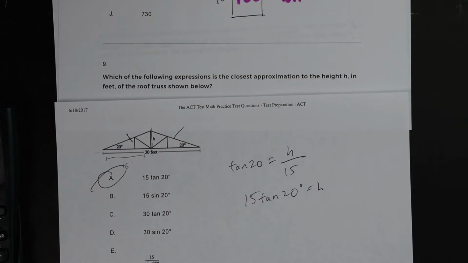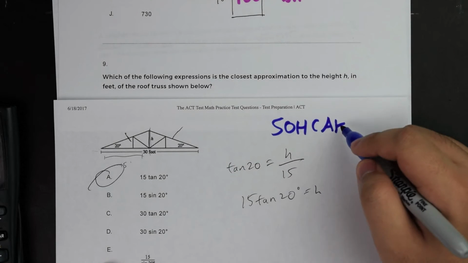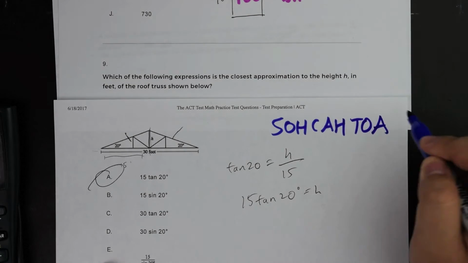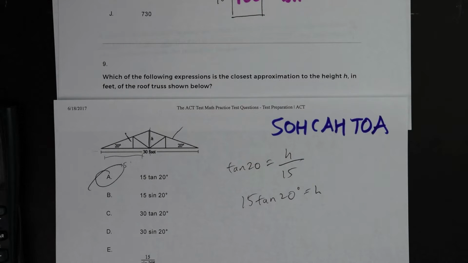Okay, so for number 9, my final answer is going to be A. And now I'm going to go ahead and explain to you how I was able to get to this answer. For number 9, the concept you do need to know for this question is called SOHCAHTOA. When you are doing these types of questions based on SOHCAHTOA, the important thing you need to make sure to do is to be able to identify which triangle you're working with.